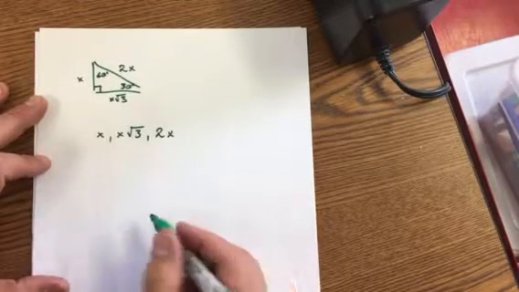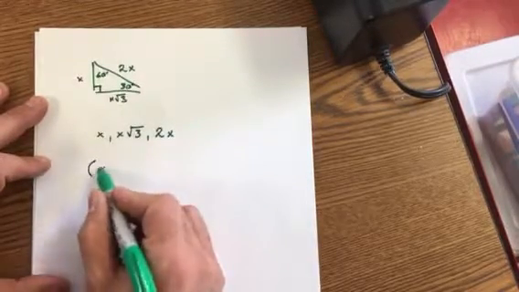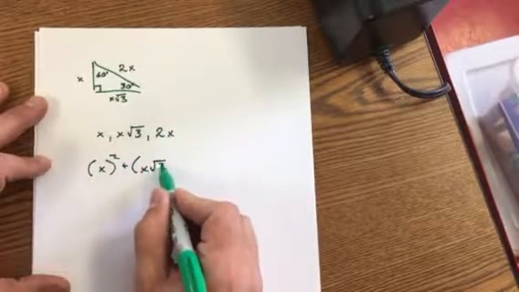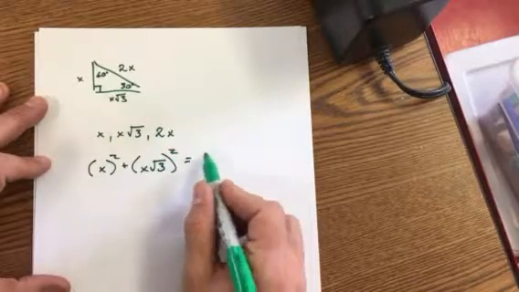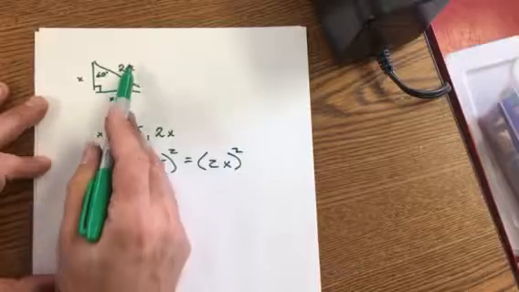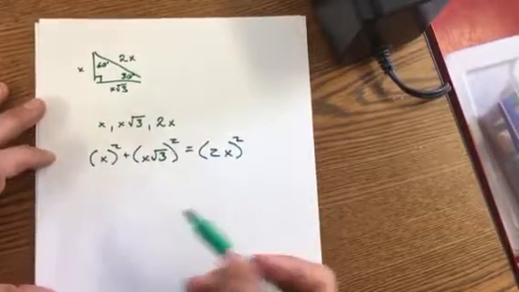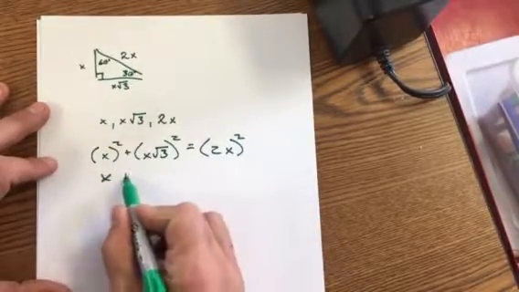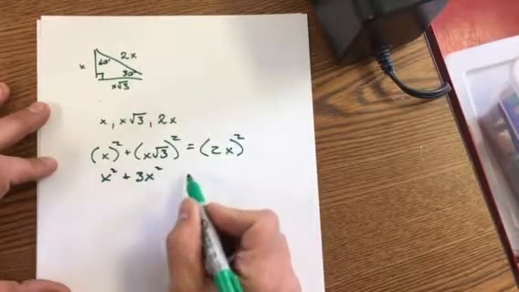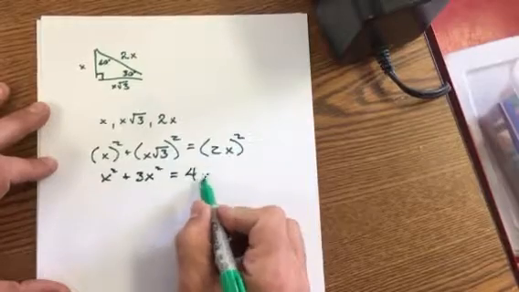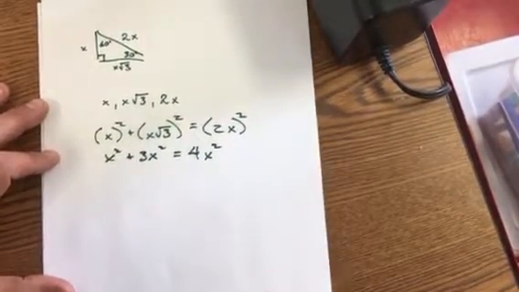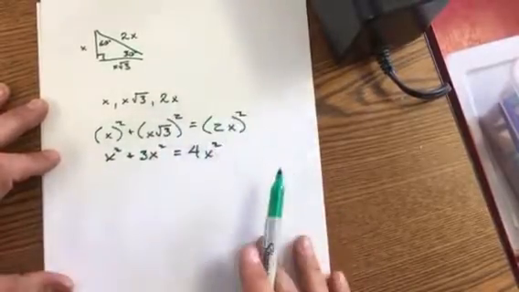And if you think about it in terms of Pythagorean theorem, you would have x squared plus x square root of 3 squared equals 2x squared, because a squared plus b squared equals c squared. So what happens here is this becomes x squared, this becomes 3x squared, and this is going to become 4x squared. So it does work out in the Pythagorean theorem, which is actually how somebody derived this rule in the first place.